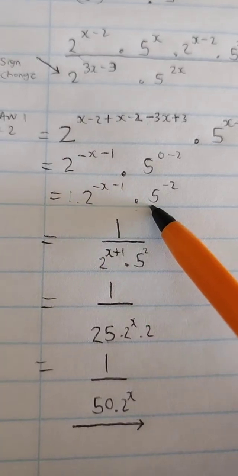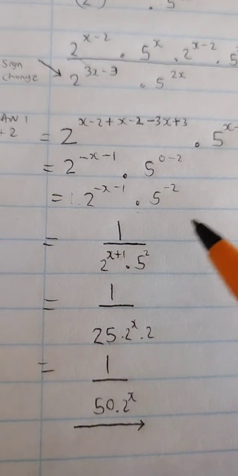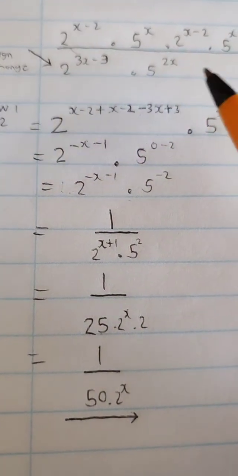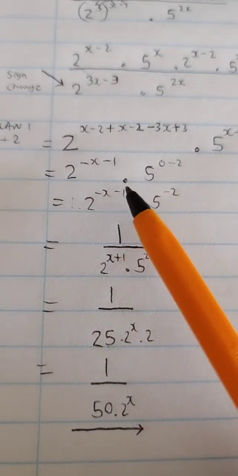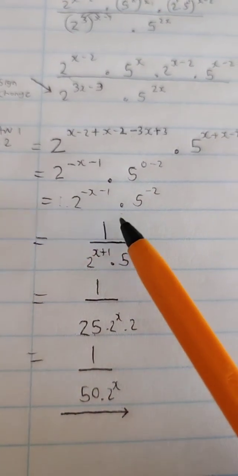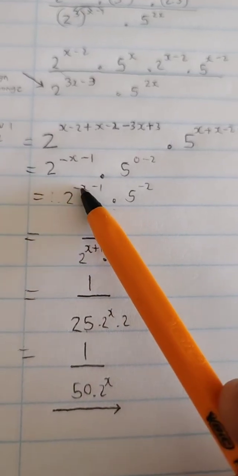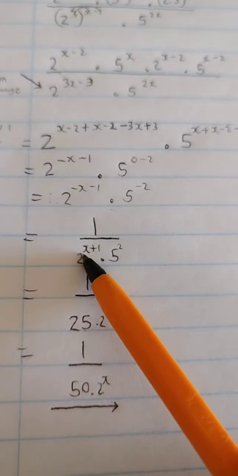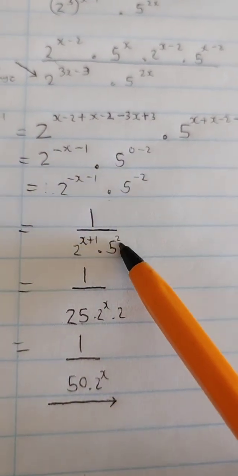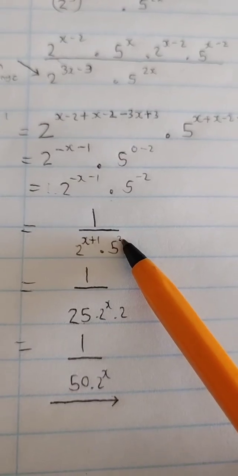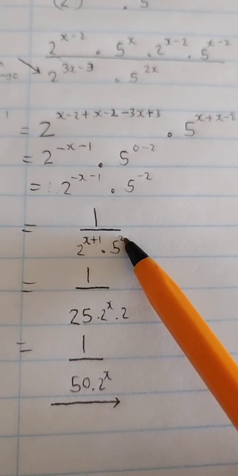Since the relationship is multiply, this movement happens freely. There's no plus or minus in between the bases. That's why it moves freely. We leave 1 at the top and then 2 to the power negative x, positive. Negative 1, positive. Negative 2, positive. Okay. Hey, I hope you are with me, guys, here.